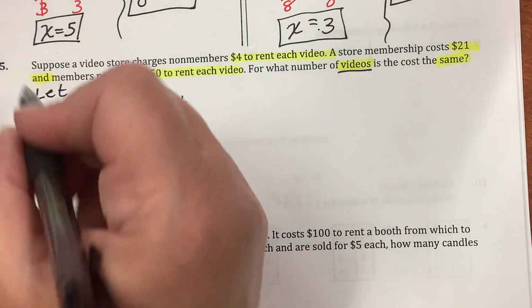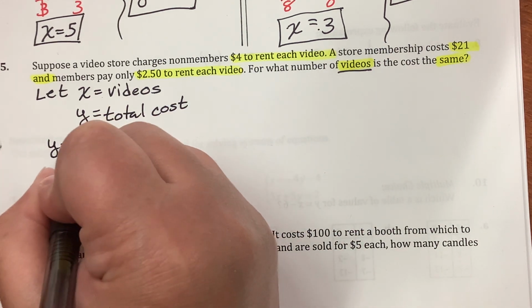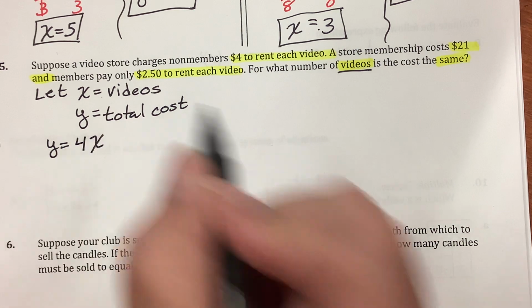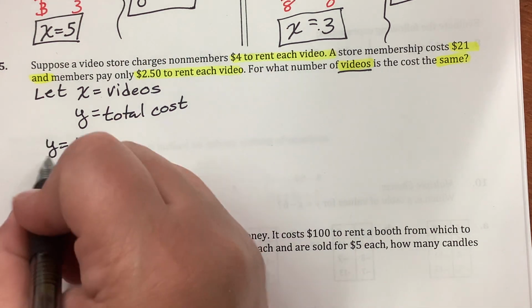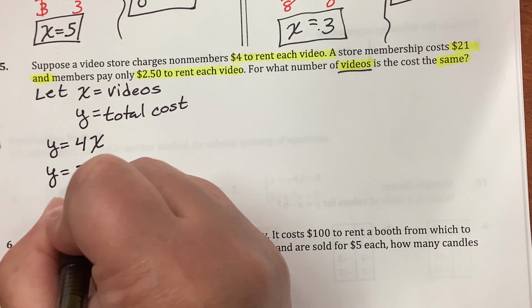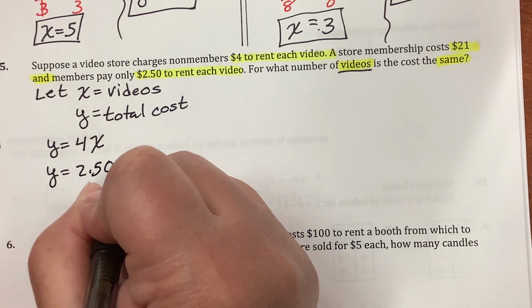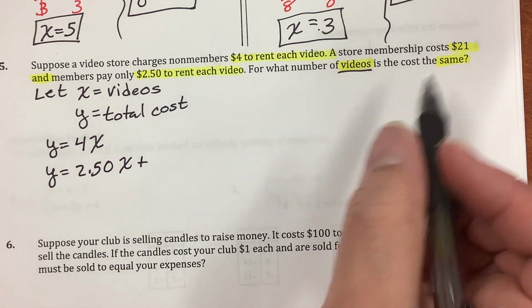So let's start with the first store. That's y equals $4 for each video. But there's no membership fee, so I don't have to write anything else down. The second one is going to be y equals 2.50x plus that membership fee, which was $21.